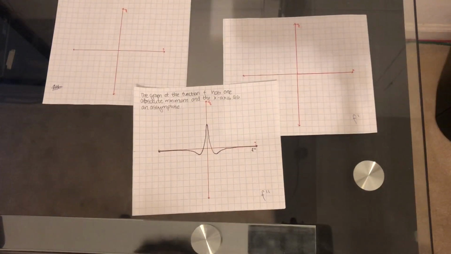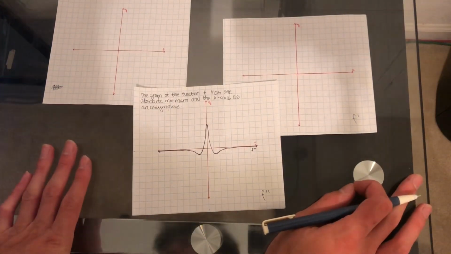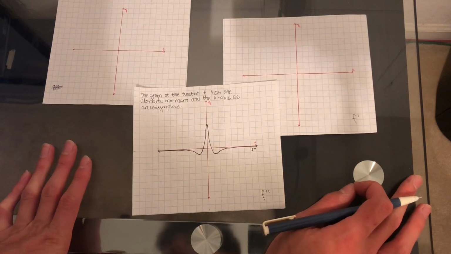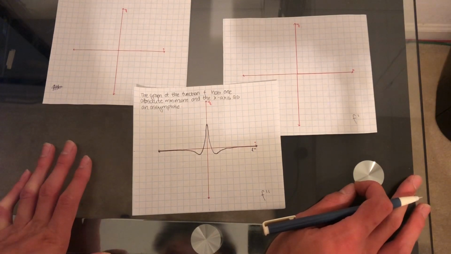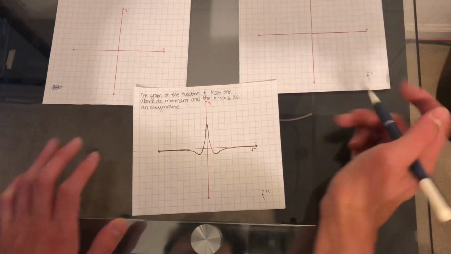For this question, we are given the graph of f double prime and asked to sketch the graphs of f prime as well as f, given the information that f has one absolute minimum and has the x-axis as a horizontal asymptote. To begin with, we need to find the extrema of f prime, and we do this by finding the values at which f double prime intercepts the x-axis.